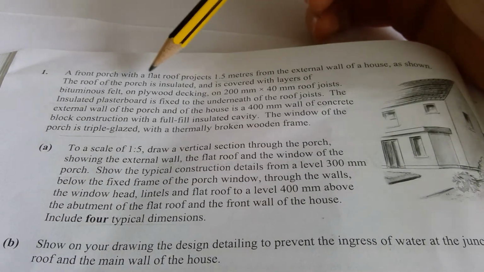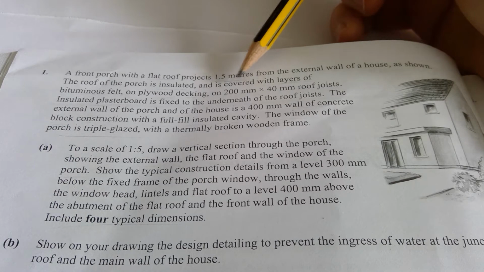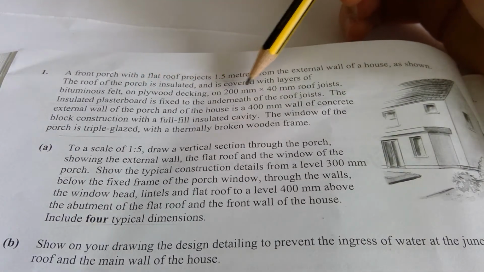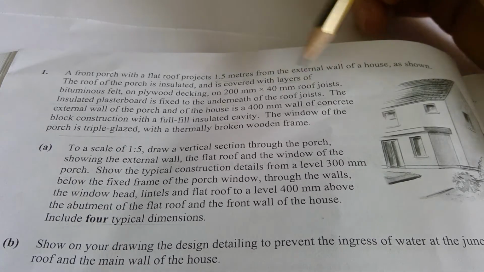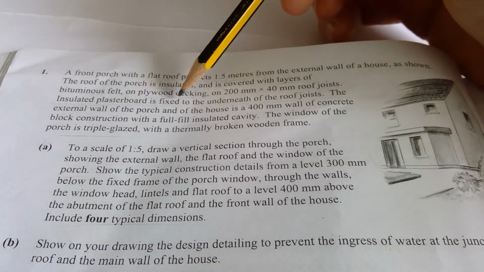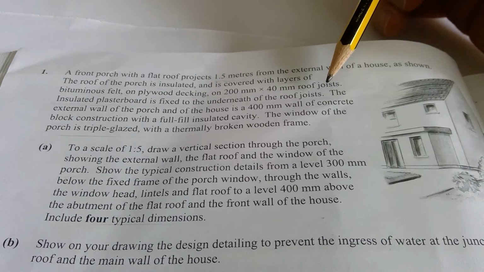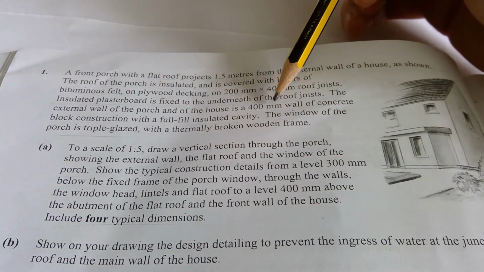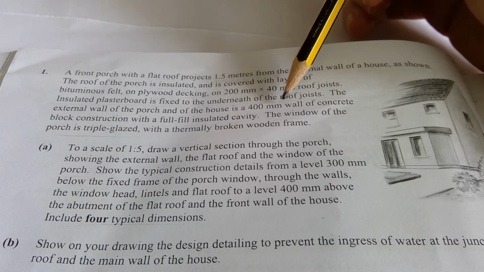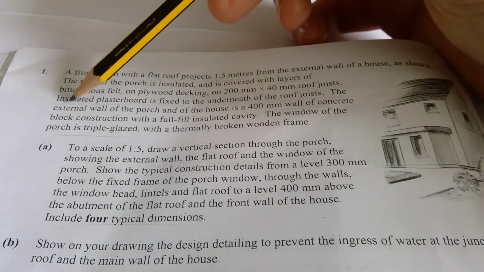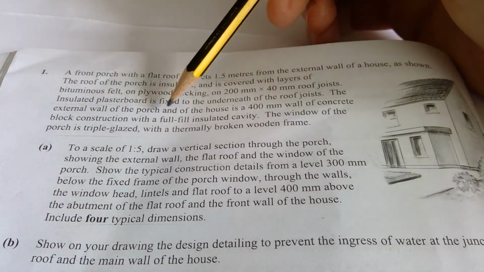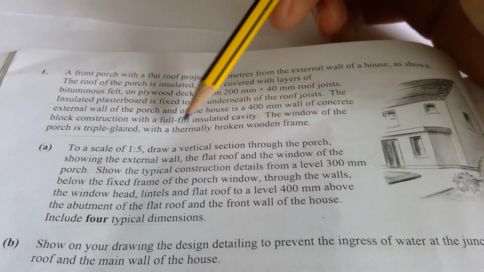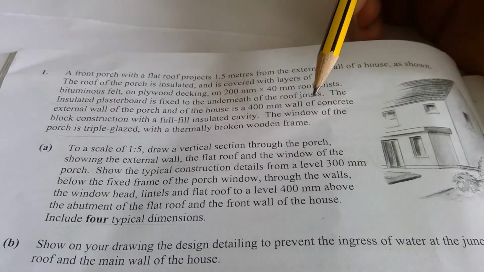The roof of the porch is insulated and is covered with layers of bituminous felt on plywood decking on 200mm by 40mm roof joists. Insulated plasterboard is fixed to the underneath of the roof joists. The external wall of the porch and of the house is a 400mm wall of concrete block construction with a full fill insulated cavity. The window of the porch is triple glazed with a thermally broken wooden frame.